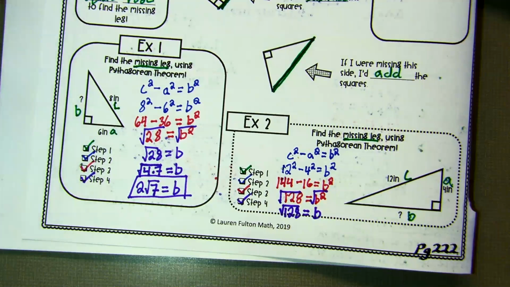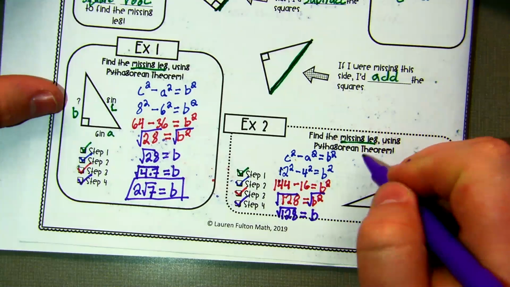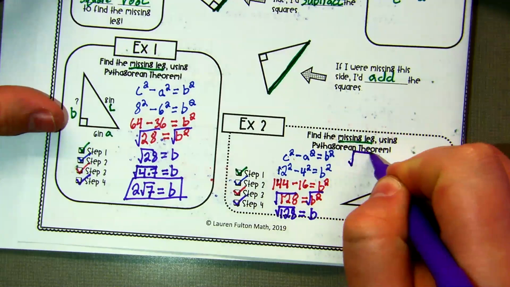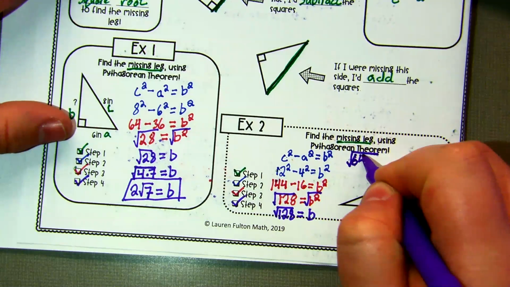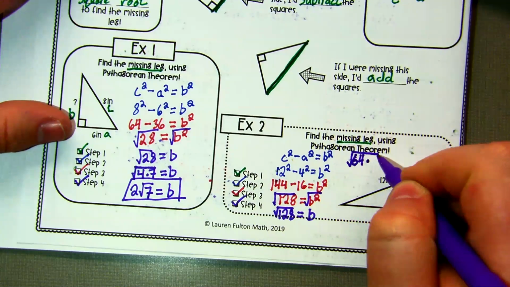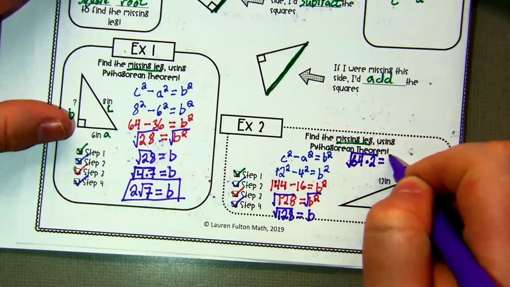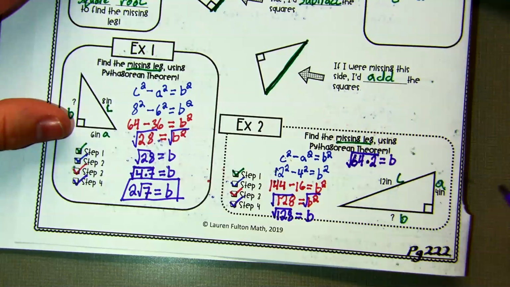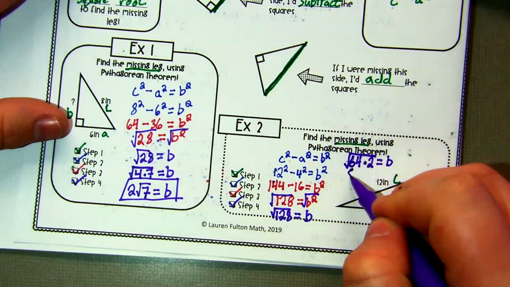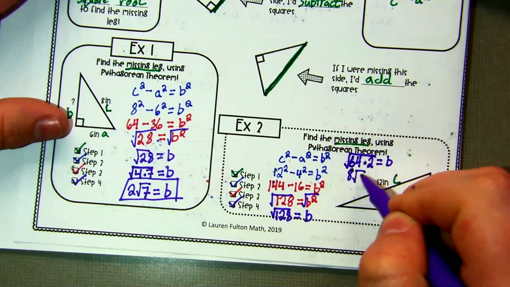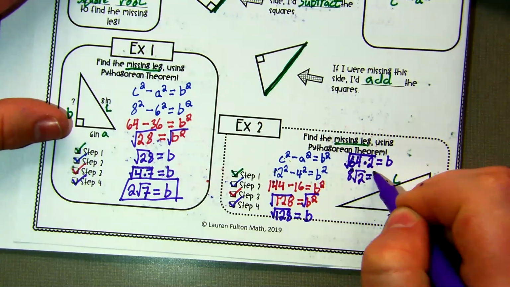Yeah, so we can simplify this a little more. What we notice is 128 is the same thing as 64 times 2. The square root of 64 is 8. Keep our radical 2. 8 radical 2 equals B.